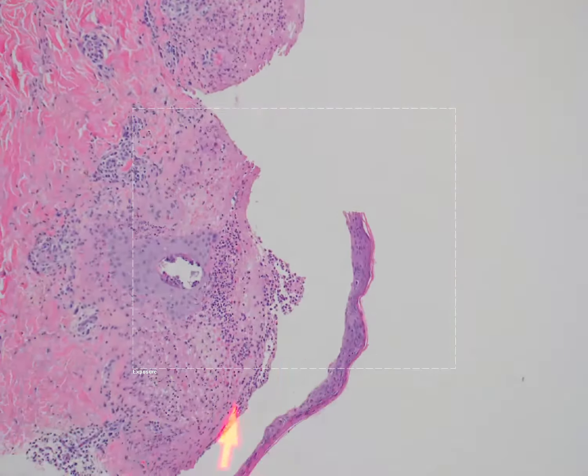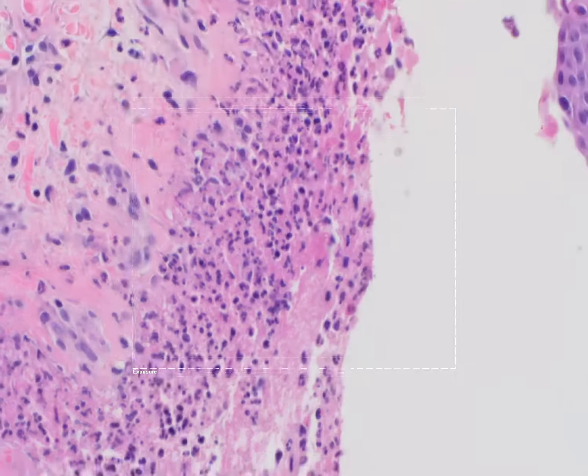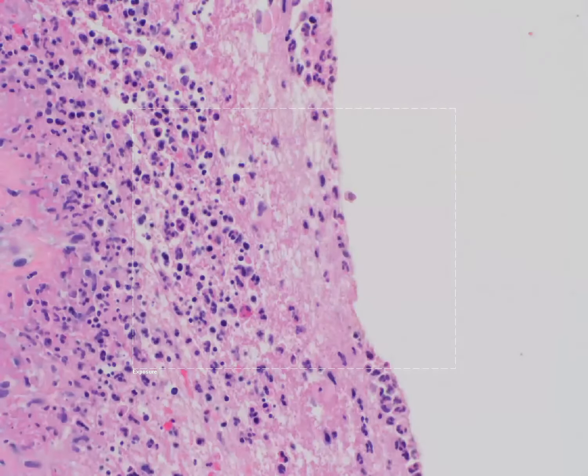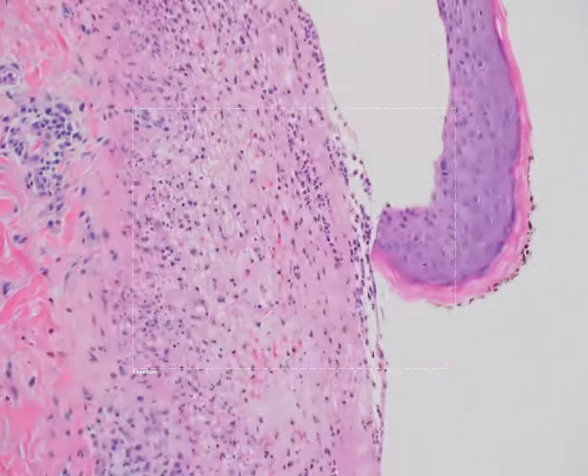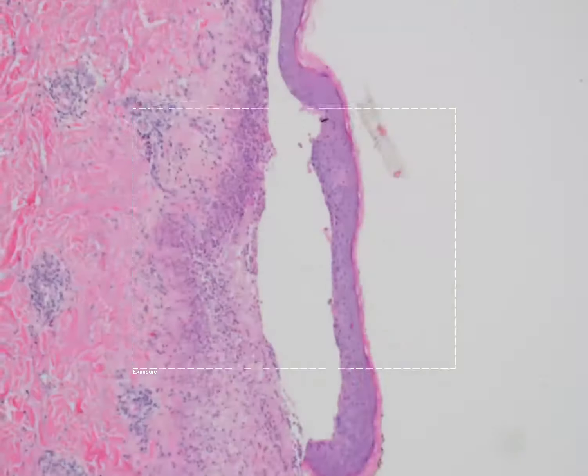You can see that this cleft is composed of predominantly neutrophils. These are polymorphonuclear leukocytes, mostly neutrophils. So this is a neutrophil-rich subepidermal cleft. This happened to be a case of linear IgA bullous dermatosis, which was confirmed on a direct immunofluorescence analysis of the tissue.